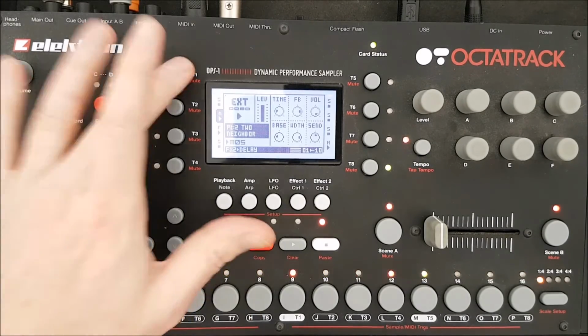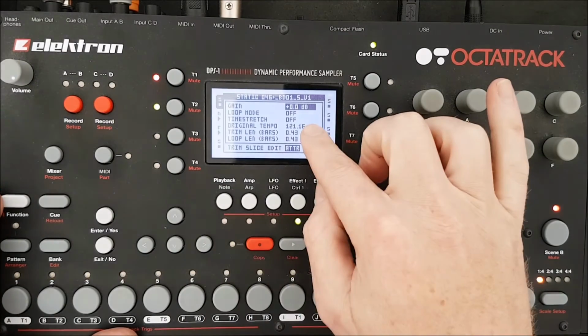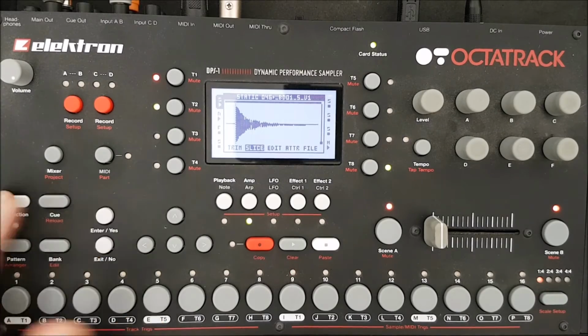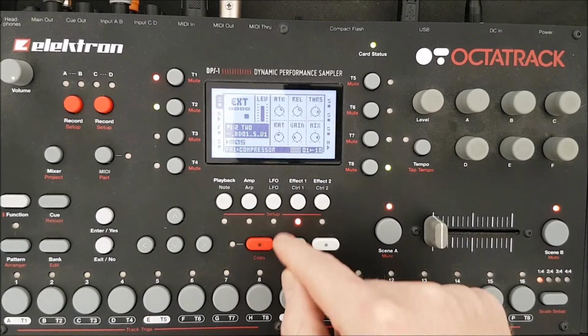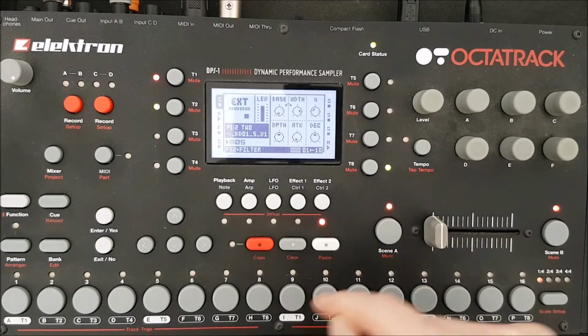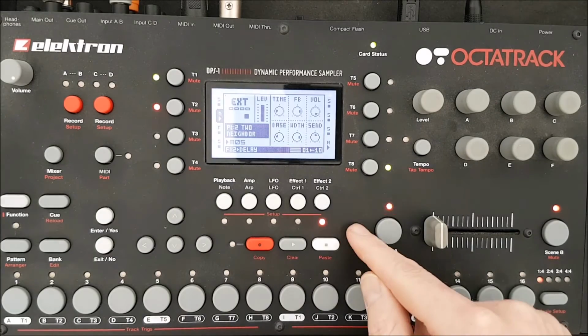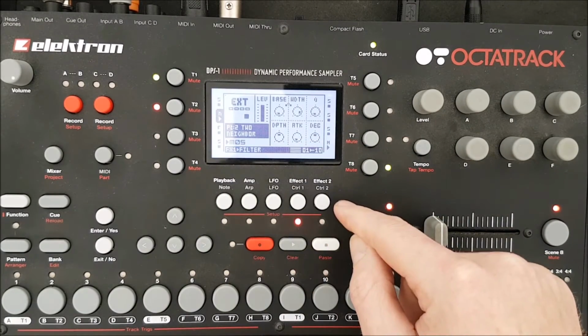So, very nice kick drum again. This one I haven't turned up at all, weirdly. But it sounds like this. Oh, I've got a lot of delay on it. I've got a compressor, some filtering, some delay, and some more filtering.